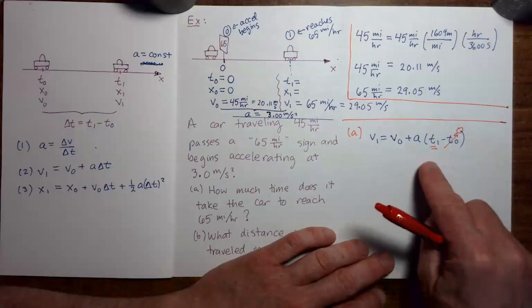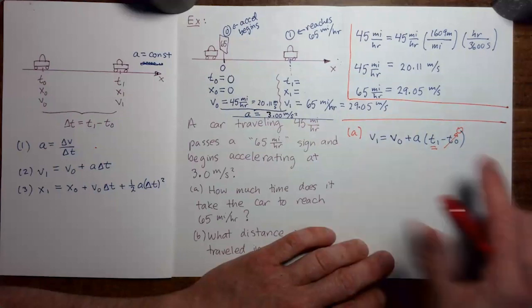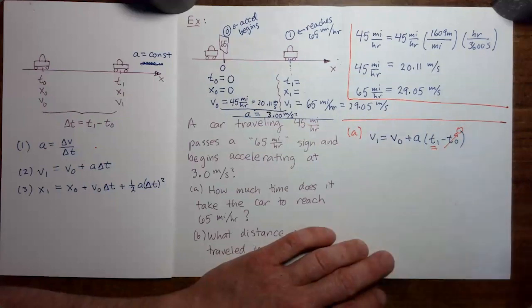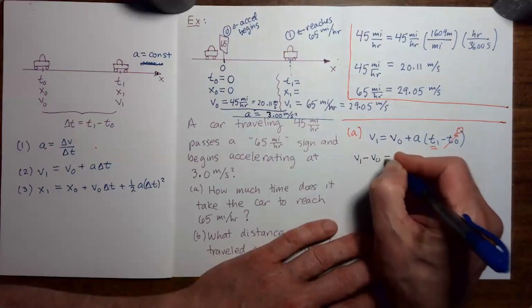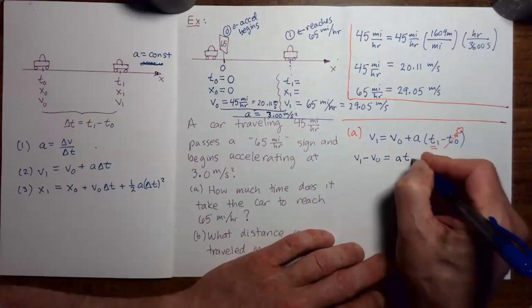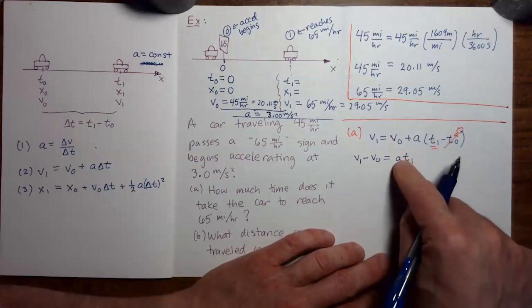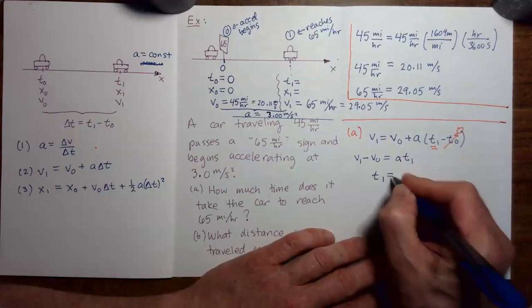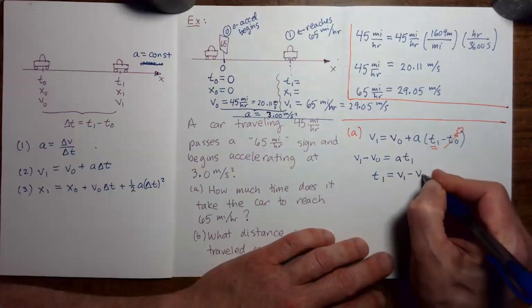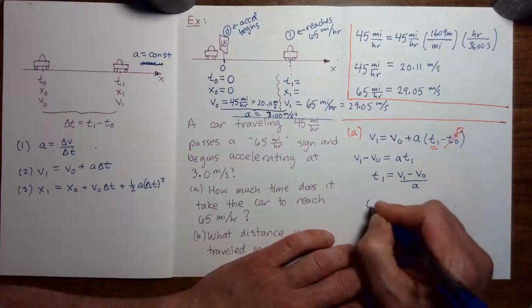Okay, so to do the algebra, let's take that v0 to the left side of the equation where it picks up a minus sign. We then have v1 minus v0 equals a times t1. Now I'm going to divide by a and flip sides. That gives me t1 equals (v1 minus v0) divided by a.